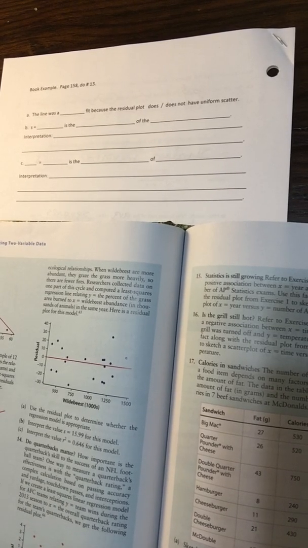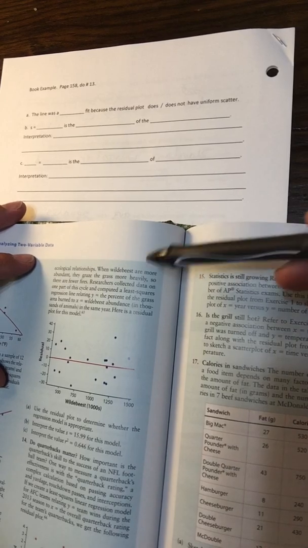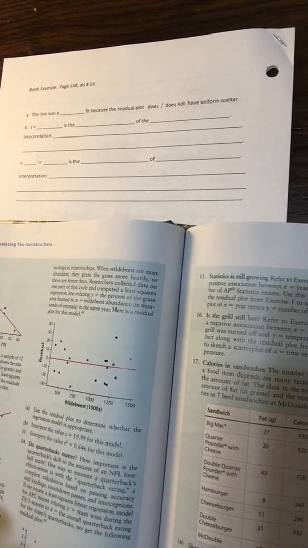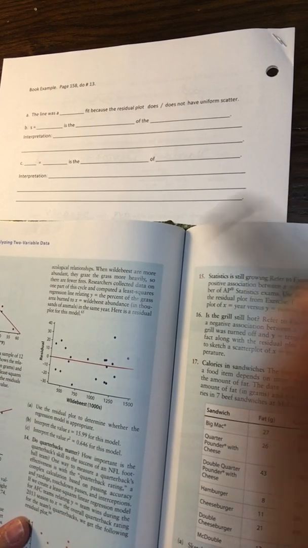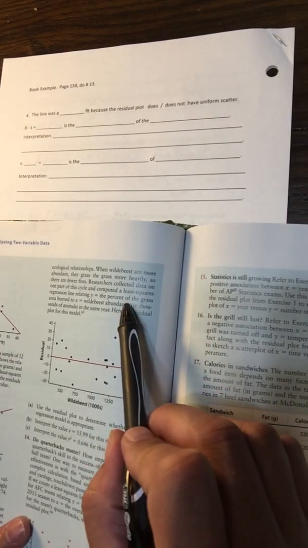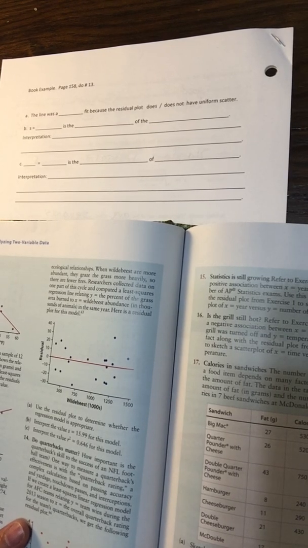Long-term records from the Serengeti National Park in Tanzania show interesting ecological relationships. When wildebeest are more abundant, they graze the grass more heavily, so there are fewer fires. Researchers collected data on one part of the cycle and computed a least squares regression line, y hat equals a plus bx, relating y, the percent of grass area burned, to x, the wildebeest abundance in thousands. So more wildebeest, we should see fewer fires. That should be a negative slope in our actual scatter plot.